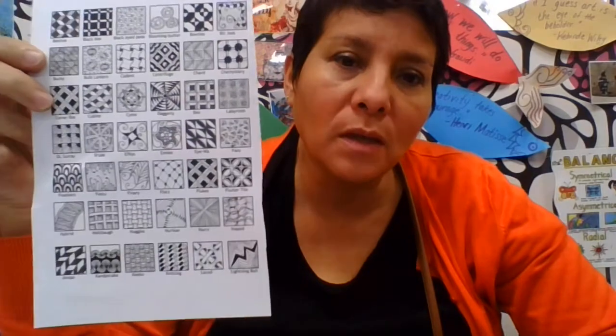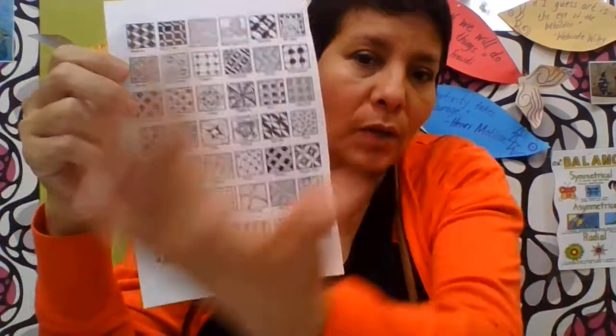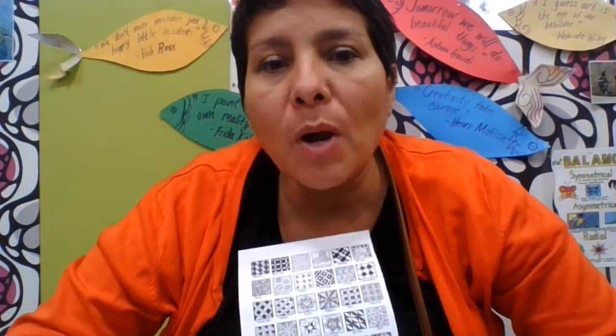Okay, so our new project is going to be Zentangles. Right now, I will be posting this on Teams so you can see several examples. The upcoming project is going to be a very cool one. I will be taking photographs of you, and if you're at home, you should take a selfie and hold that to the side.